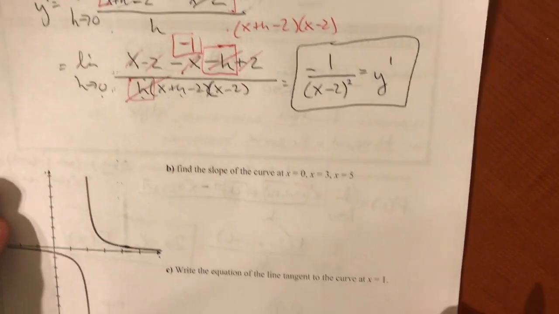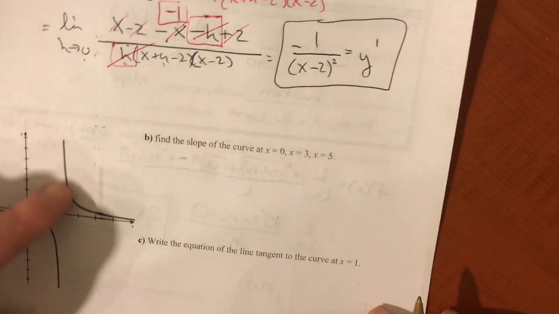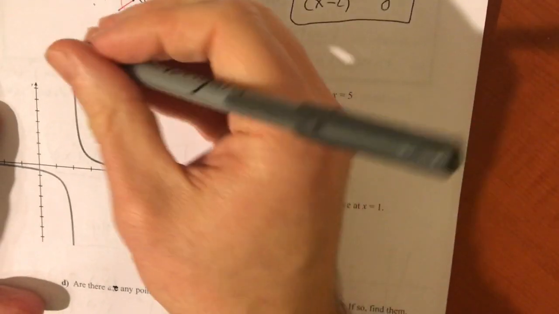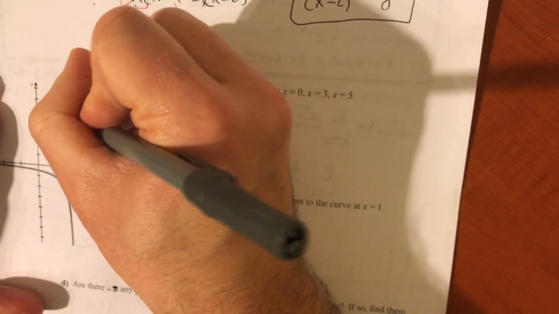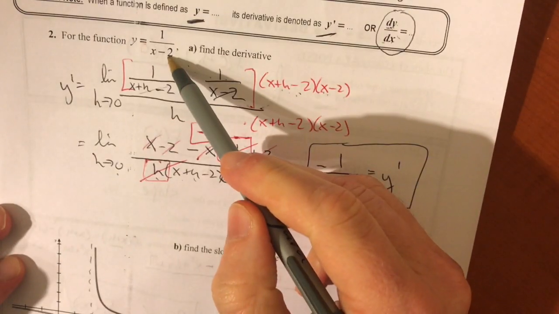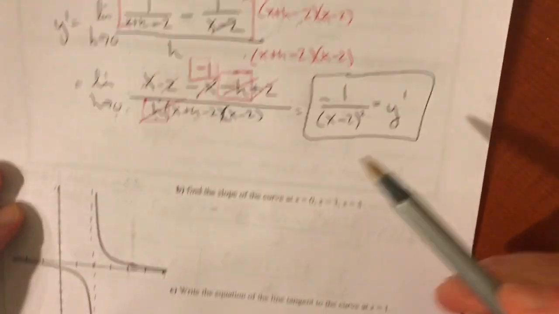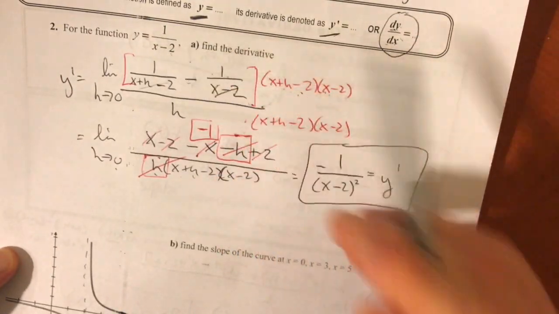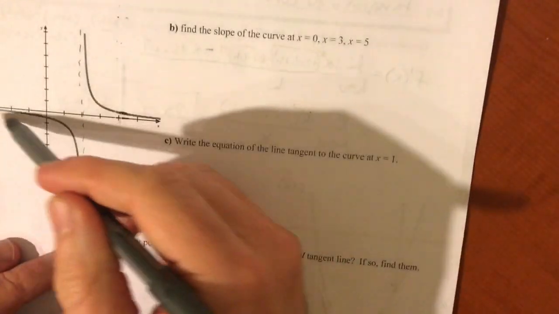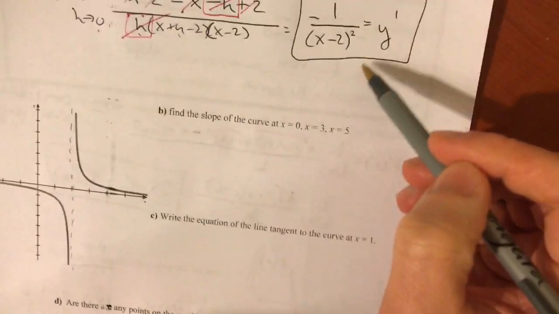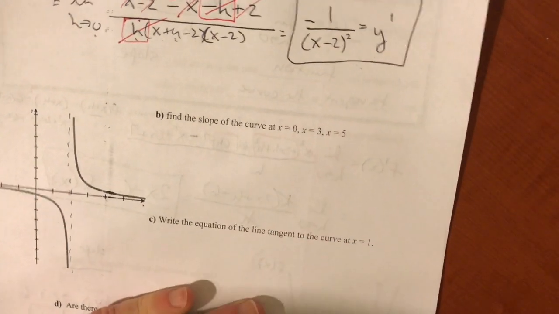And now we're going to use it to find the slope. Here is this graph of y equals 1 over x minus 2. Just notice these little properties that you should know. There's a vertical asymptote at x equals 2, because that's where the denominator is equal to 0. There's an HA at y equals 0, because the degree of the bottom is bigger than the numerator. The graph is flattening out. And now we're going to use this to find the slopes at whatever points we want.